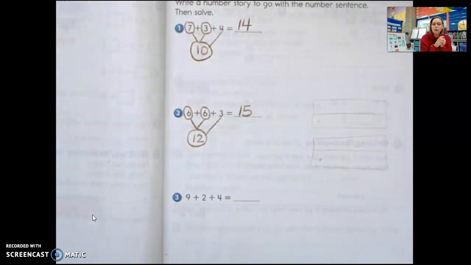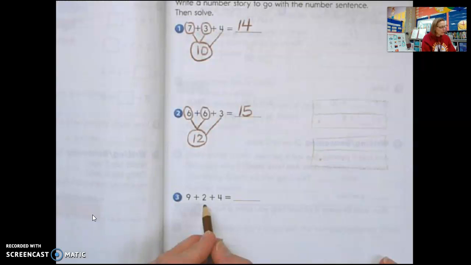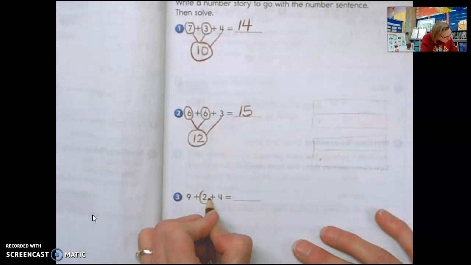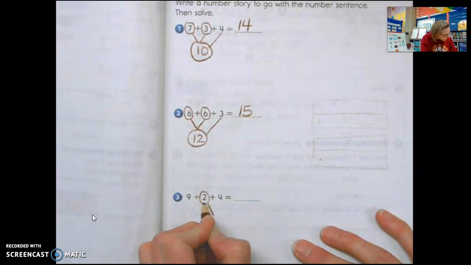Okay, this one looks like it's hard. I don't see a double fact. Do you see any numbers that are a double? I don't. I don't see a 10 fact either. But I wonder, can we split this 2 up? Can we do one of the decomposing ones? Let's circle the 2 and let's split it apart.